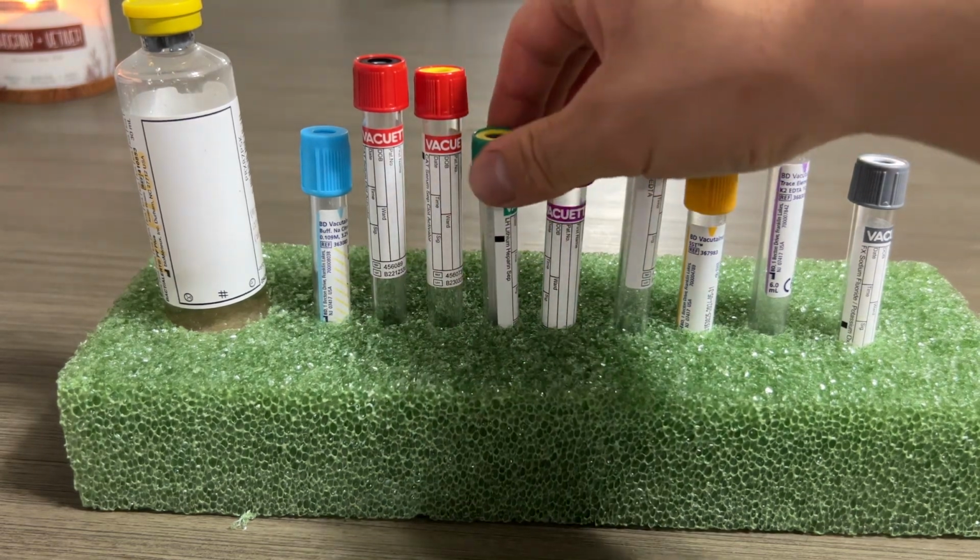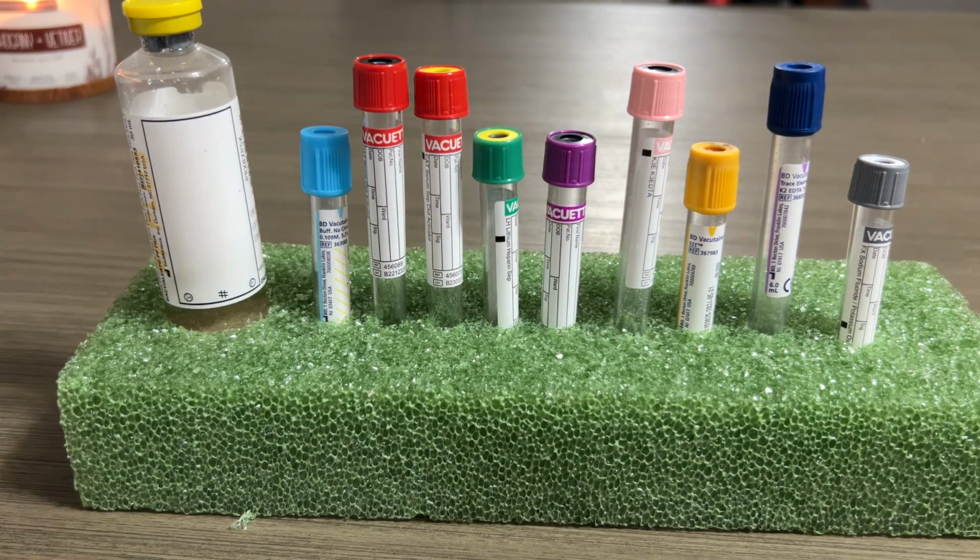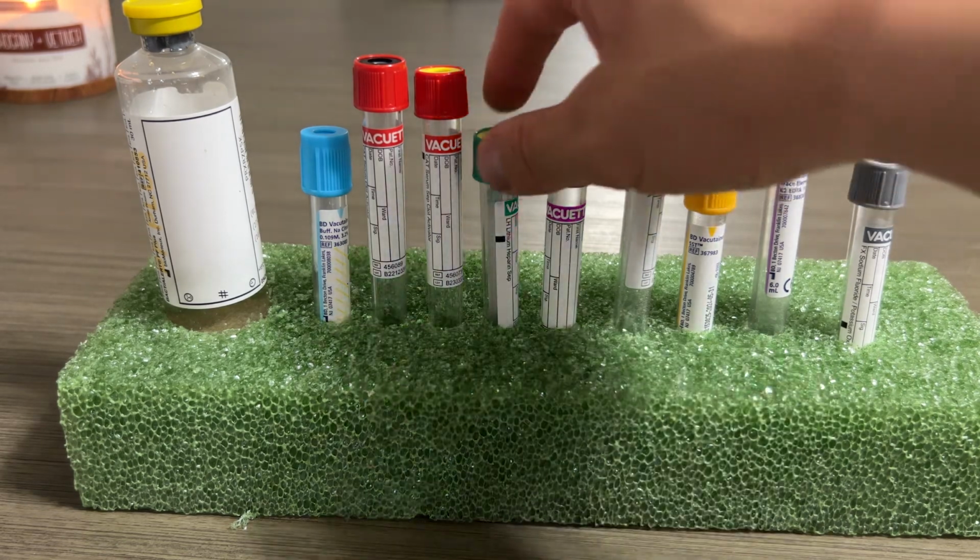Okay, green tube is heparin. So heparin inhibits thrombin. And what tests we use it for include therapeutic drug monitoring and lipid panels.